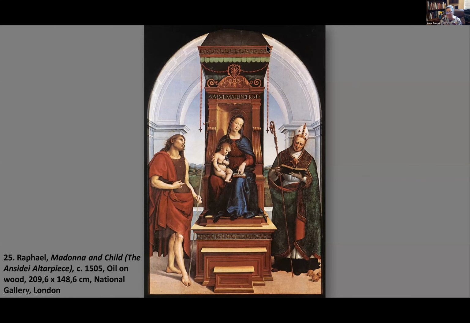Now, coming from the class of honor on the top, you see these red beads that, of course, represent the blood of Christ in his future passion.